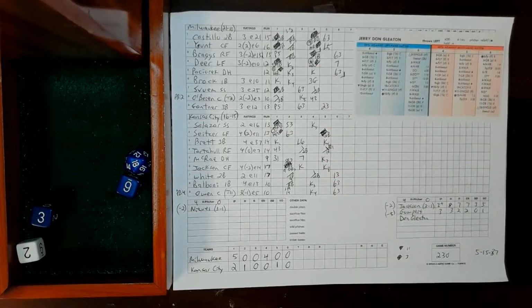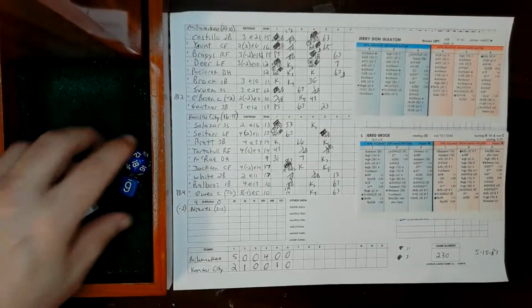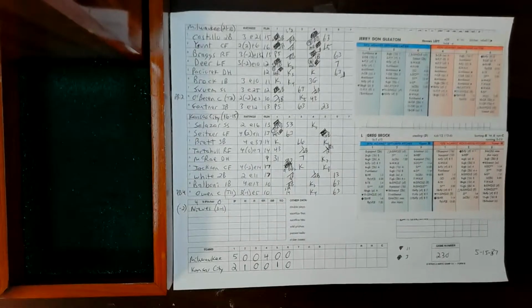All right, so top of the 7th we go. Greg Brock will be facing Jerry Don Gleaton. Lefty on lefty. We'll get the numbers on Don Gleaton, or Gleaton, if you want to call him Gleaton. I don't know.